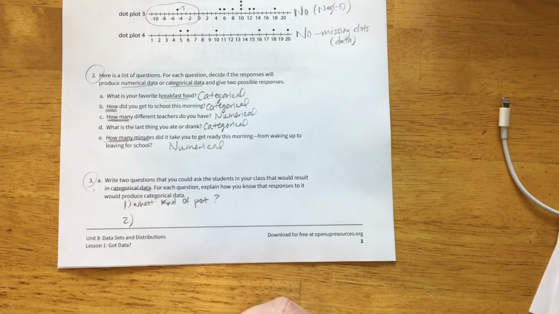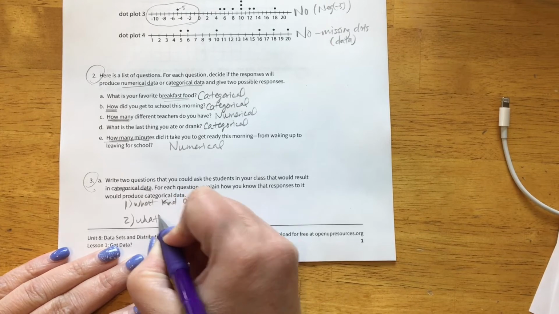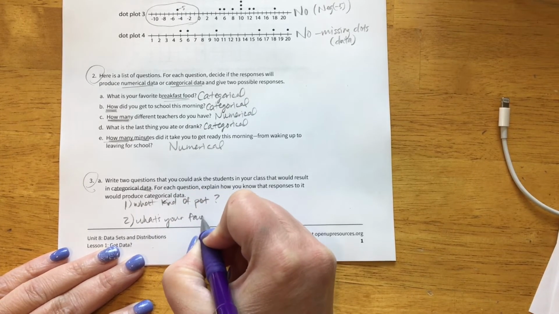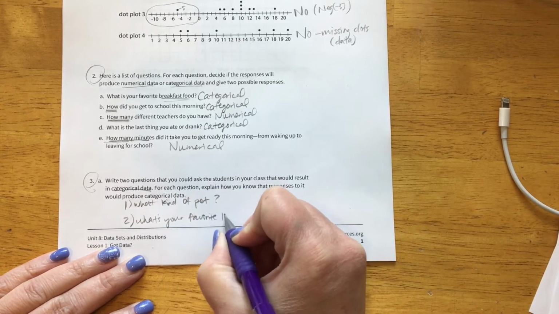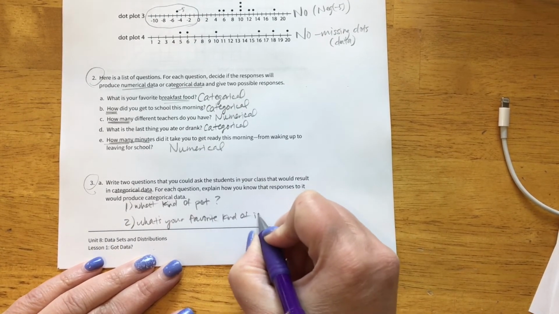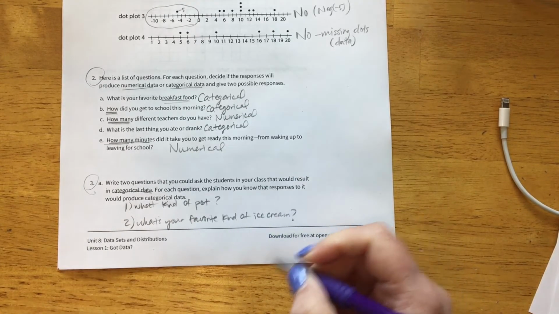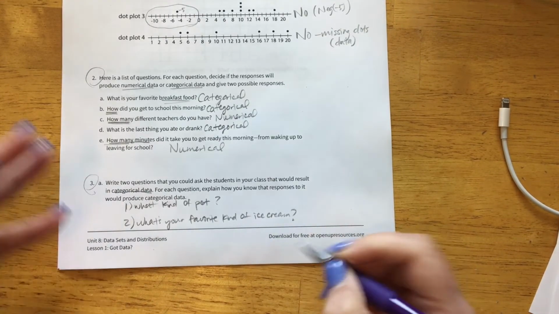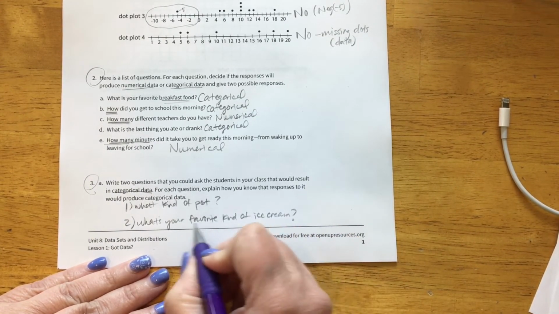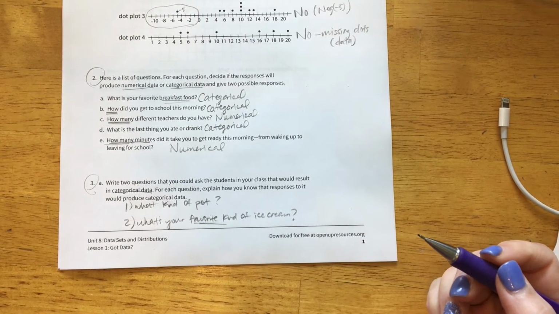Okay? Now, again, I could ask, what's your favorite ice cream? Kind or type or flavor, whatever word you want here, of ice cream. Or you could say of books or of movies, right? There's lots of different kinds of things you can find the favorite of. But all of those kinds of things are going to be categorical, aren't they?